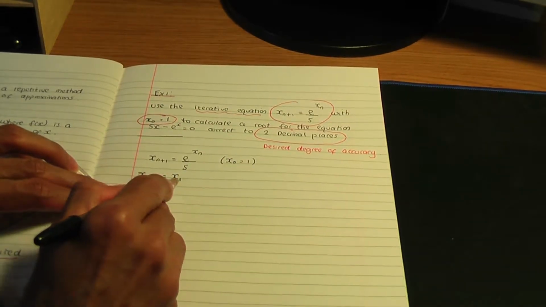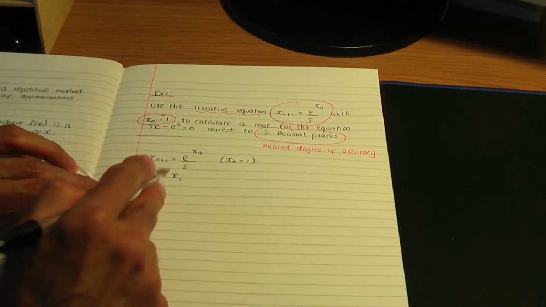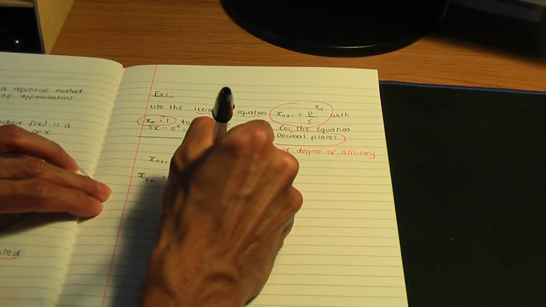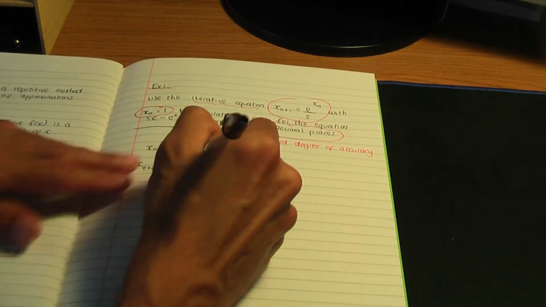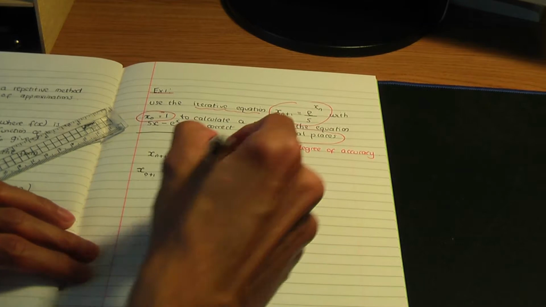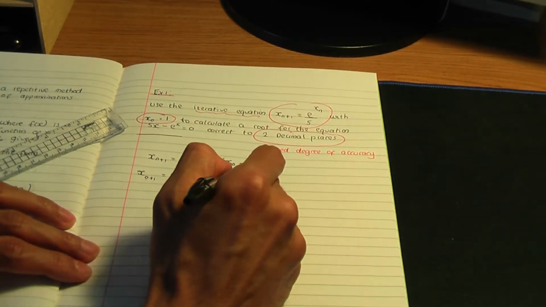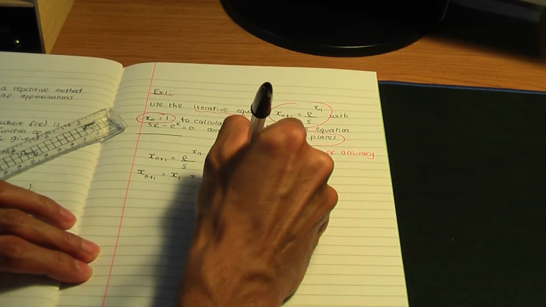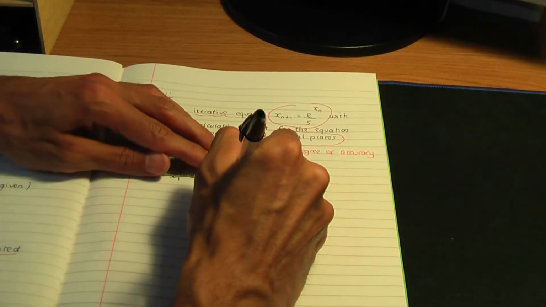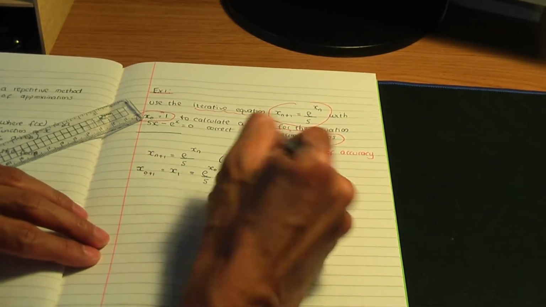So 0 plus 1 is 1, so that's the value of x_1. And that is equal to e^{x_0} divided by 5. So we know x_0, that's given, that is 1. So if I replace, I'll have e^1 divided by 5.